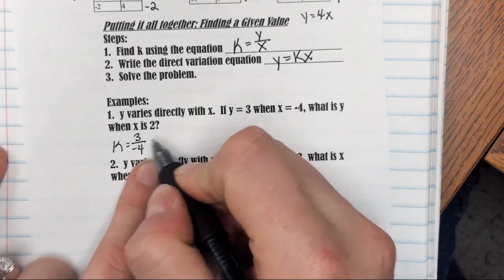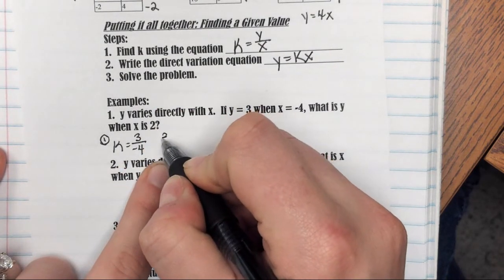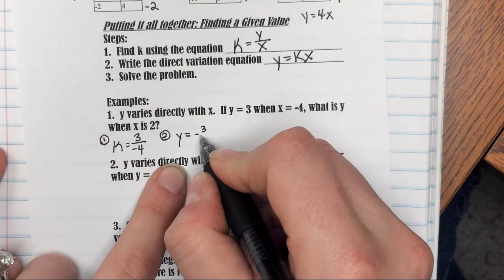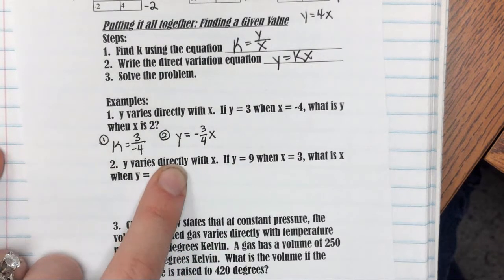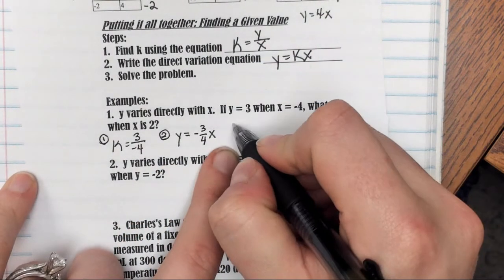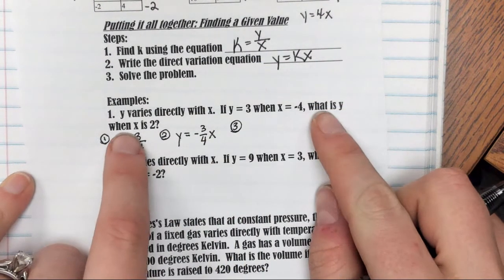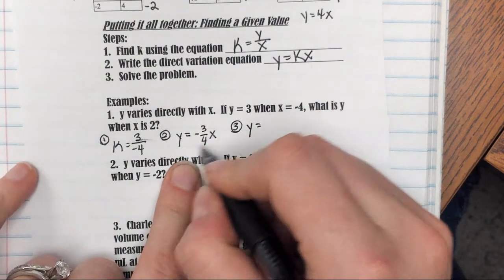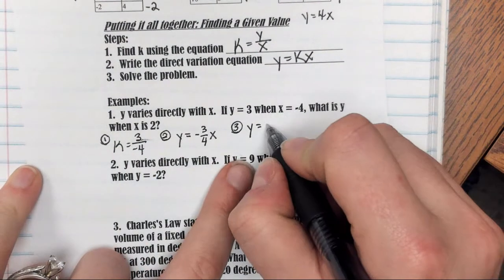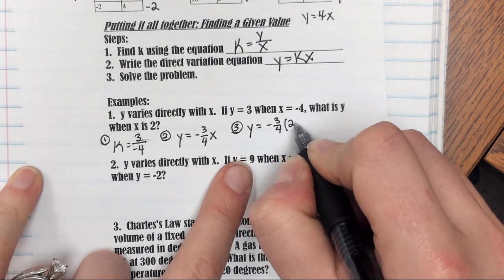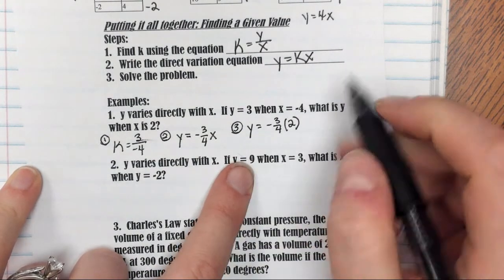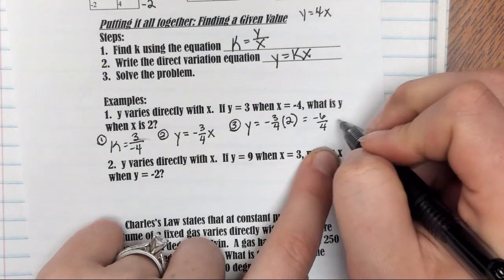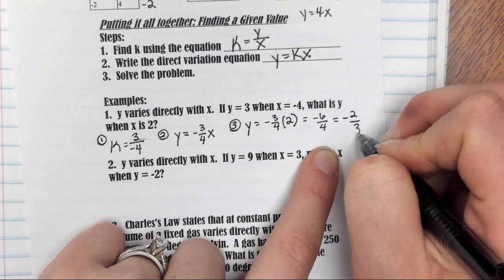So step 2 is to write my equation. I'm going to leave y in. I'm going to plug in k, y equals negative 3/4 x. That's my equation. And step 3 is to solve the problem. What is y when x equals 2? So using this equation, y equals negative 3/4 x, I'm going to plug in 2 for x. So negative 3/4 times 2. So that's going to give me negative 6/4 or negative 3/2.